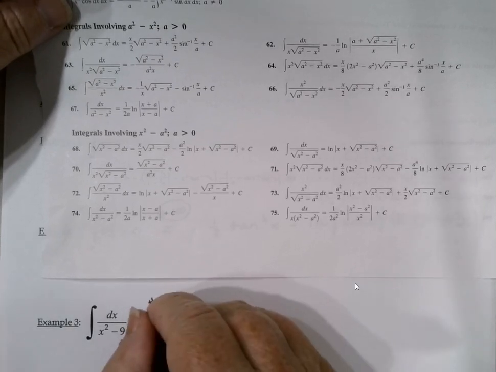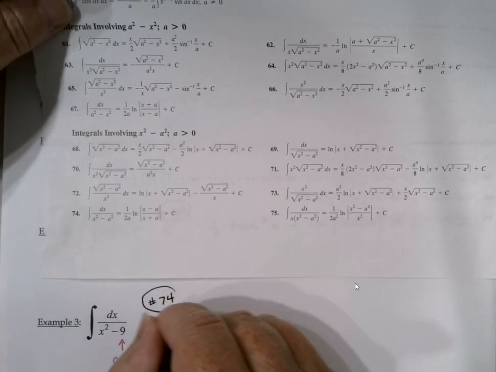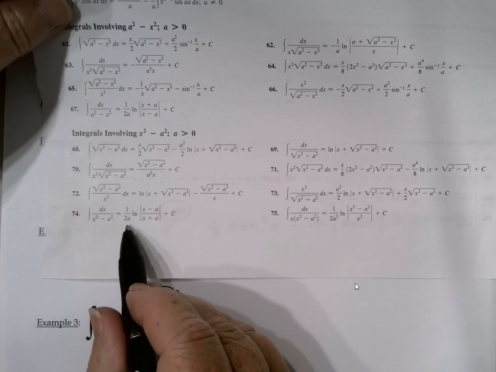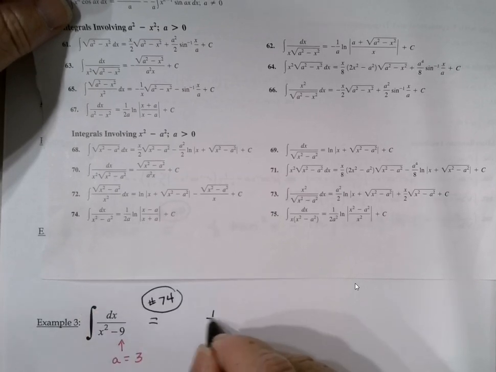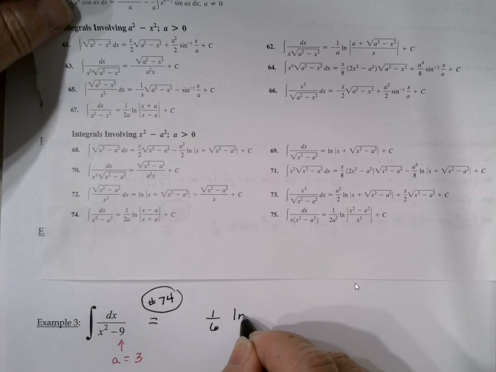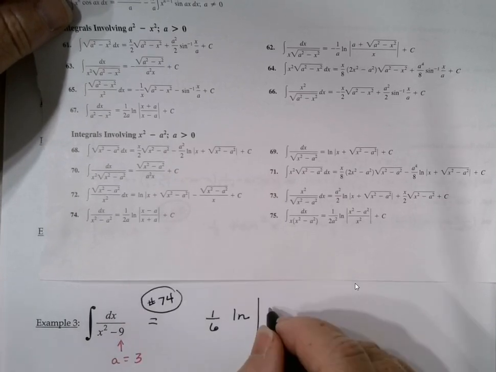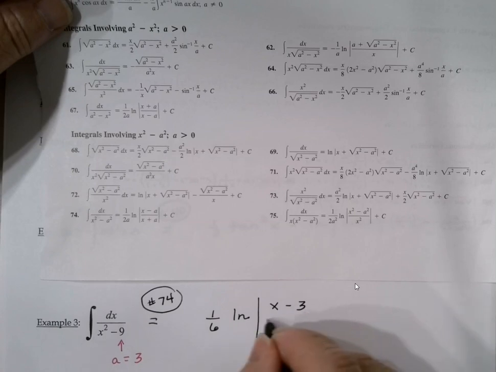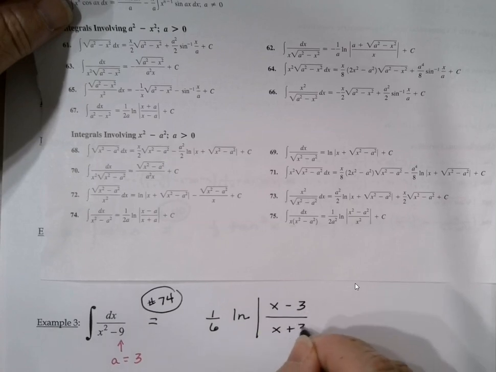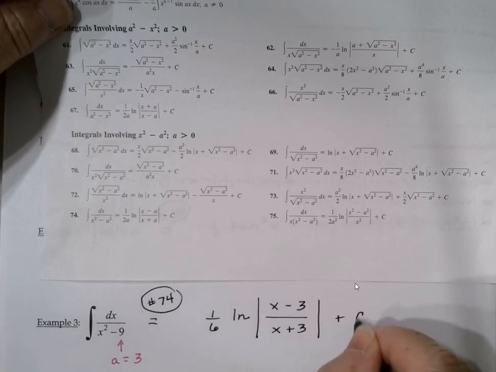So number 74, putting in a equals 3, I'd have 1 over 6 times the natural log of x minus 3 over x plus 3 plus c.